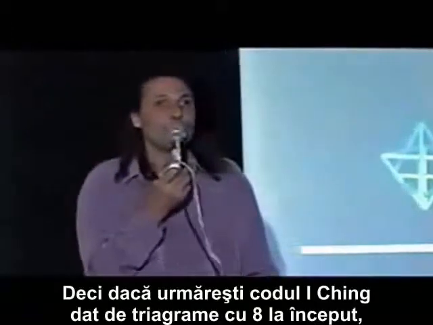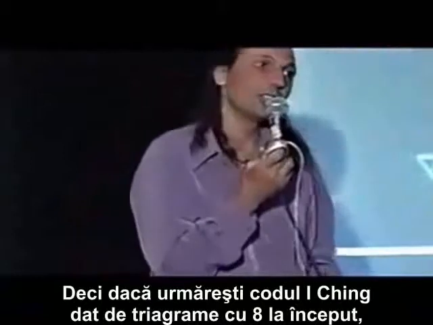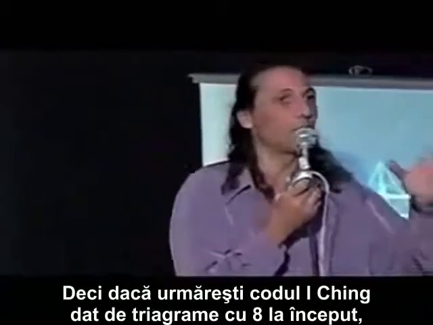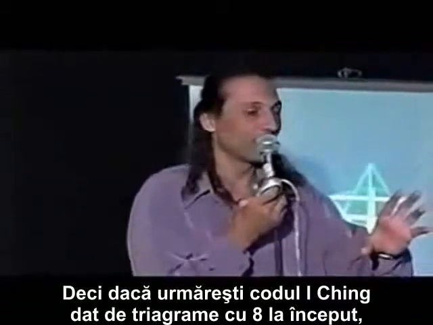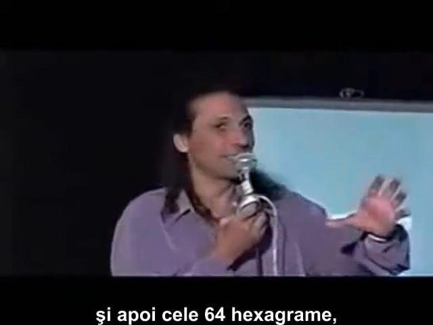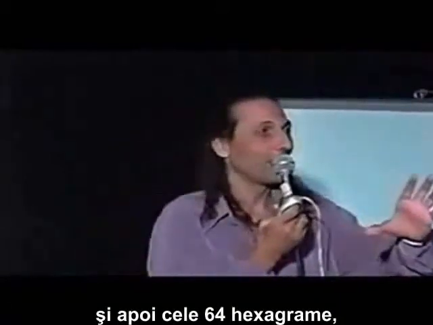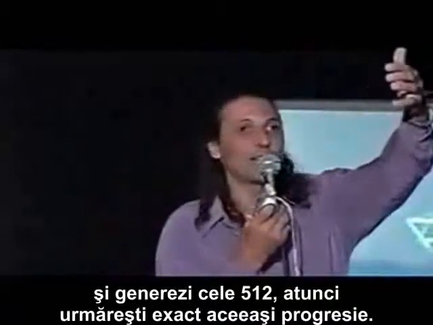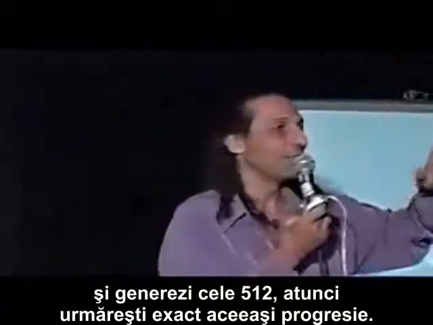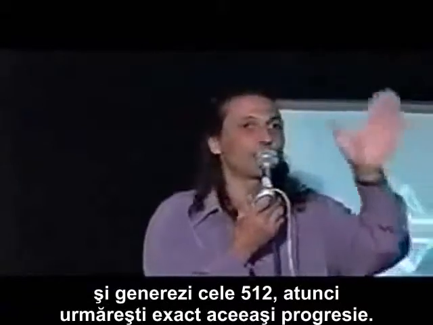So if you actually follow the I Ching code, which is the trigram with 8 first, and then the 64 hexagrams, right? And you generate the 512, then you follow the exact progression. Cool?